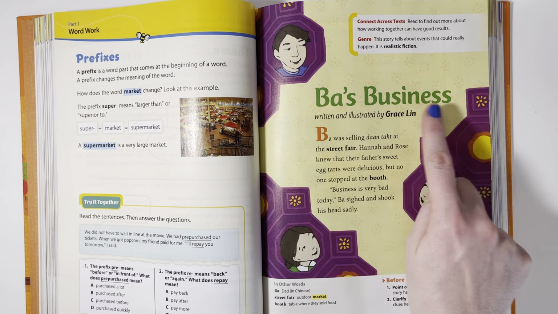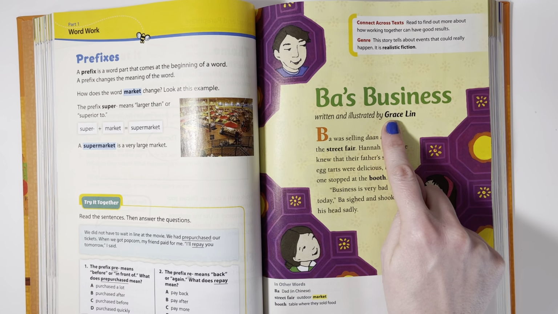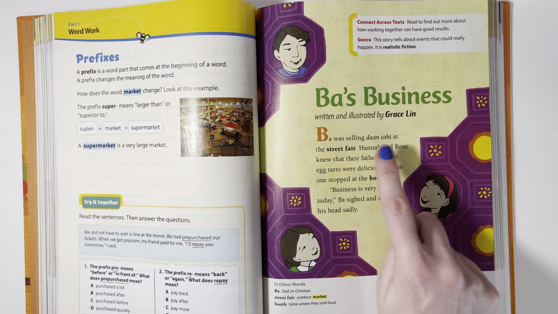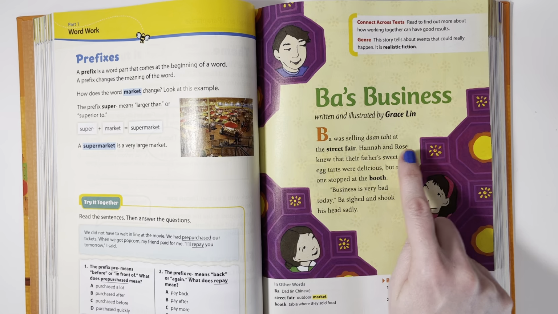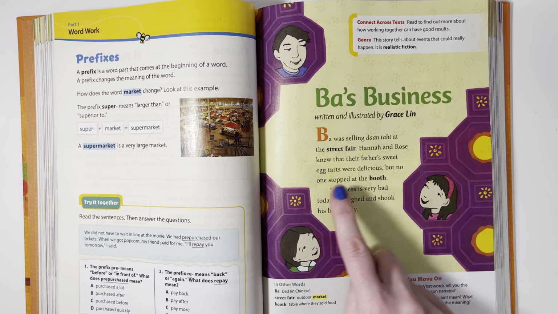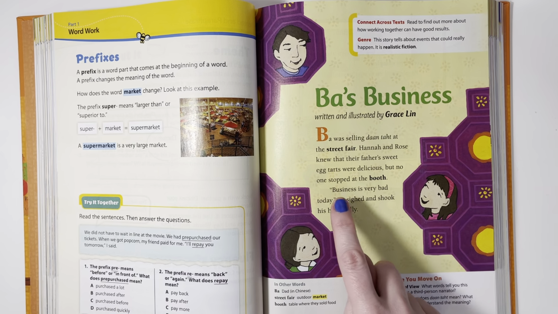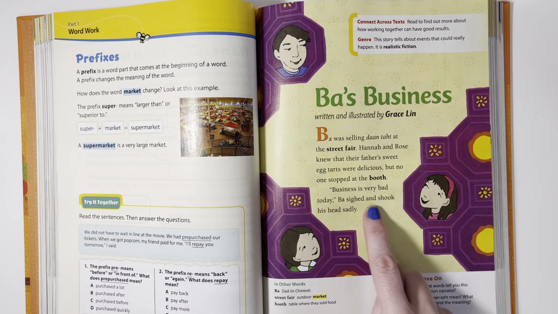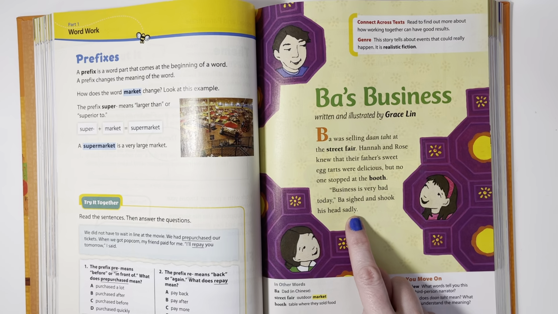So, Ba's Business, written and illustrated by Grace Lynn. Ba was selling Don Tot at the street fair. Hannah and Rose knew that their father's sweet egg tarts were delicious, but no one stopped at the booth. "Business is very bad today," Ba sighed and shook his head sadly.